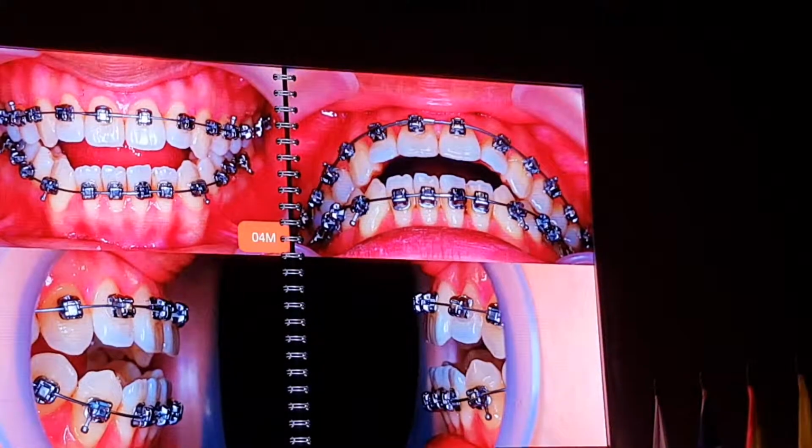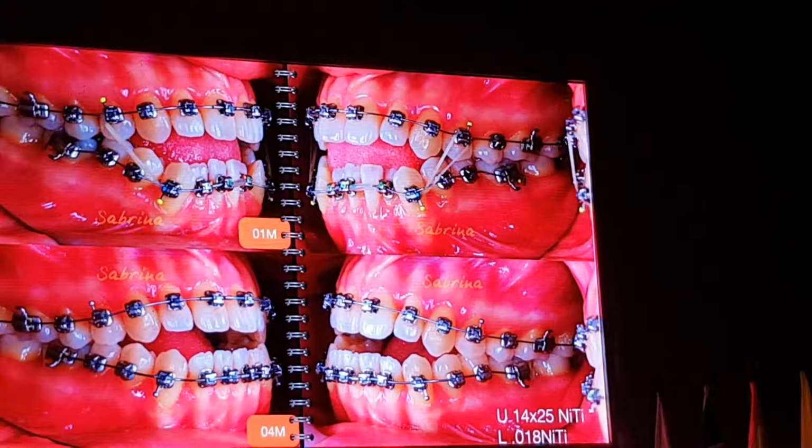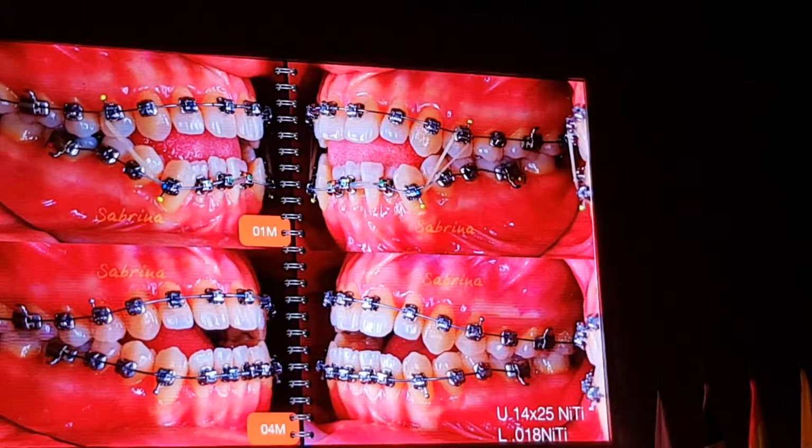So now it's 4 months in progress. You can see the uprighting of buccal segment come here.